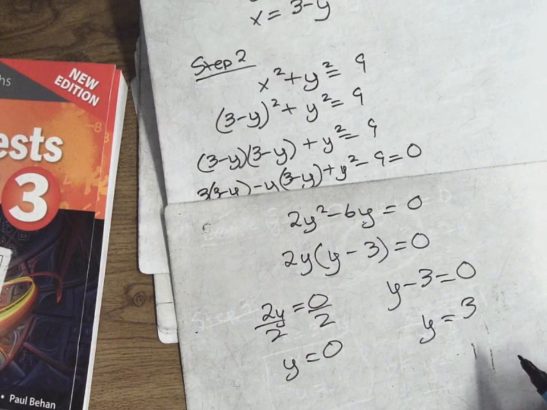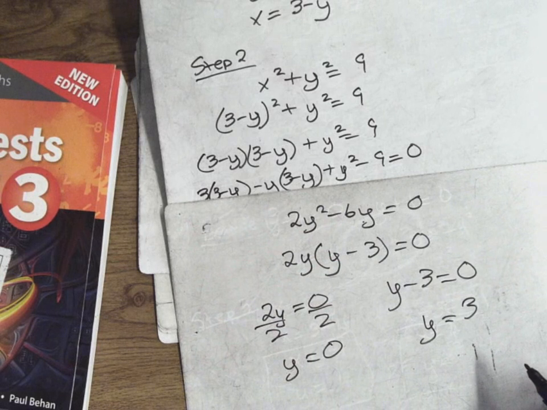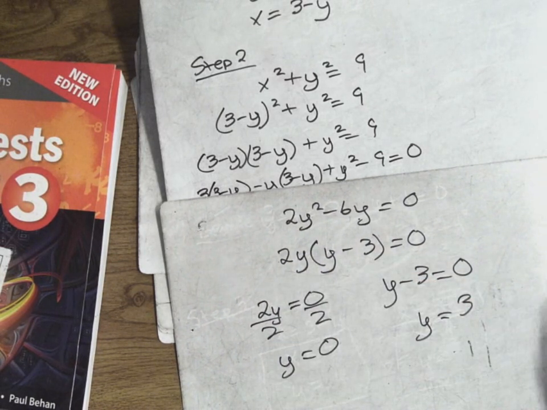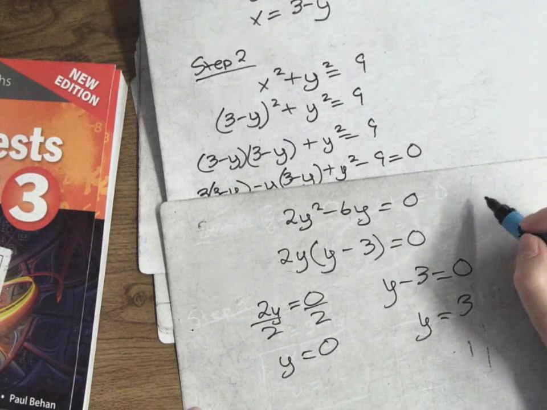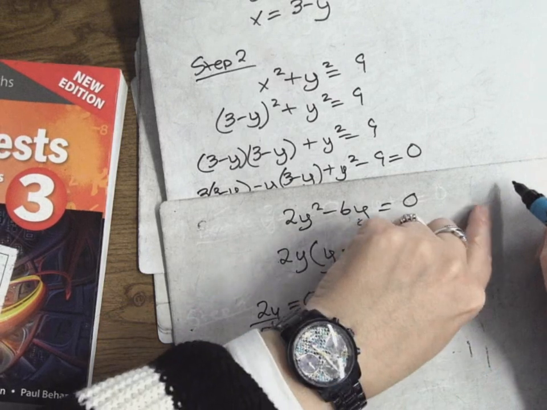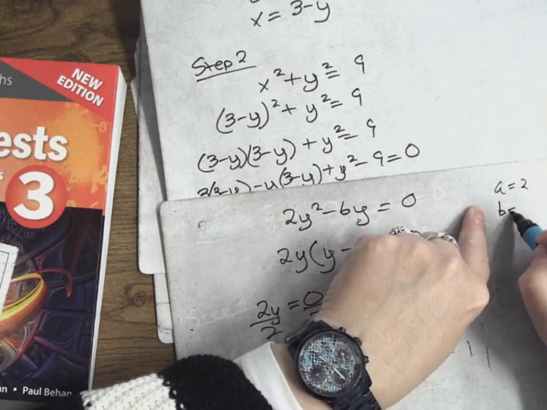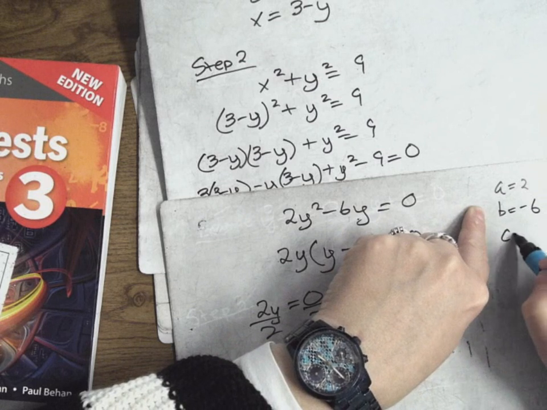I did the minus b, but it said there was an error. Did you make b minus 6 as opposed to 6? Yeah, it should work. I just did it again. So a is 2, b is minus 6, c is 0.